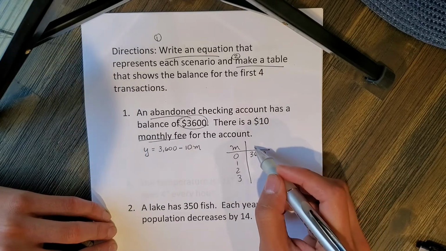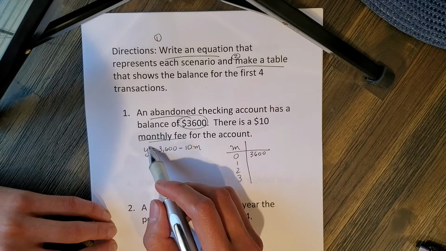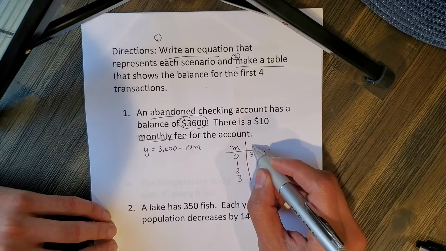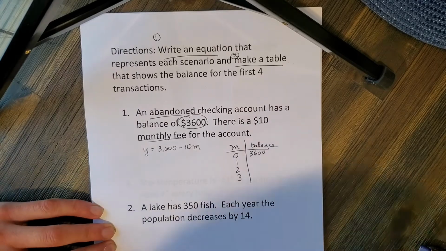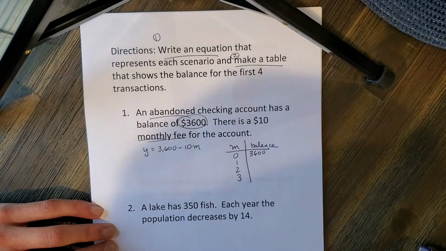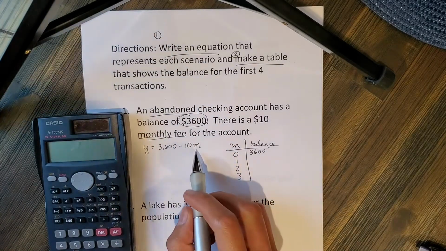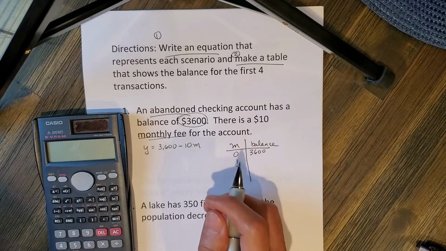So what do we put here? Well, Y stands for the balance, okay? So we can just put Y right here. Or we could just say the balance, okay? Let me get my calculator here. And so let's go ahead and do this. For 1 month, after 1 month, they're going to subtract $10 here. So how much will we have left?